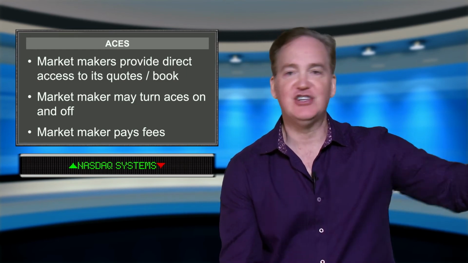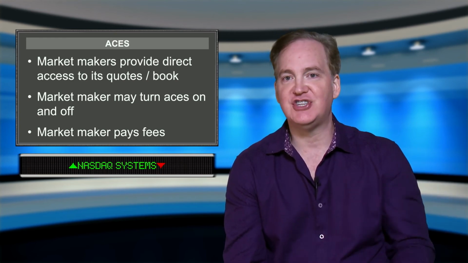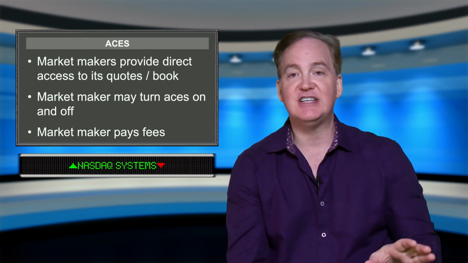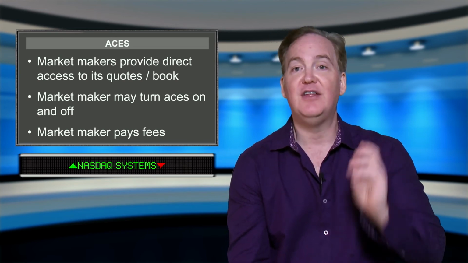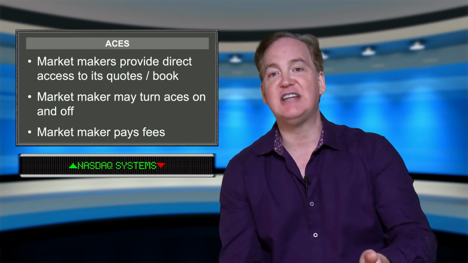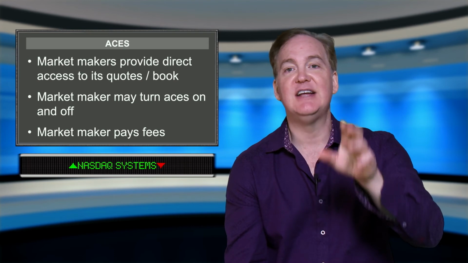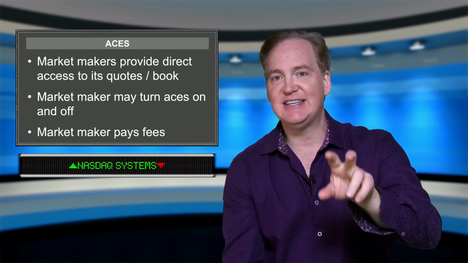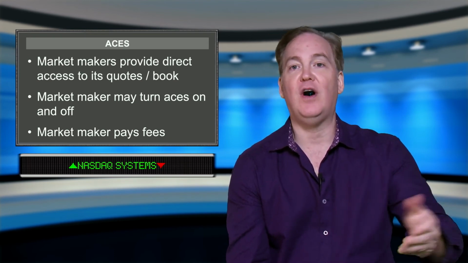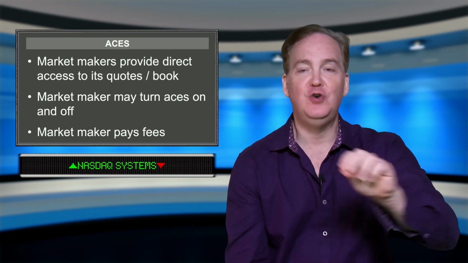When we had the flash crash some years ago and the market was down 1,000 in a matter of seconds, you can bet every single market maker turned off their ACES access because they didn't want to be picked off. And then when the market stabilized, they could flip it on again. So the test point there is the market maker providing the ACES access can turn it on and off whenever they like, and can provide access to whomever they like.